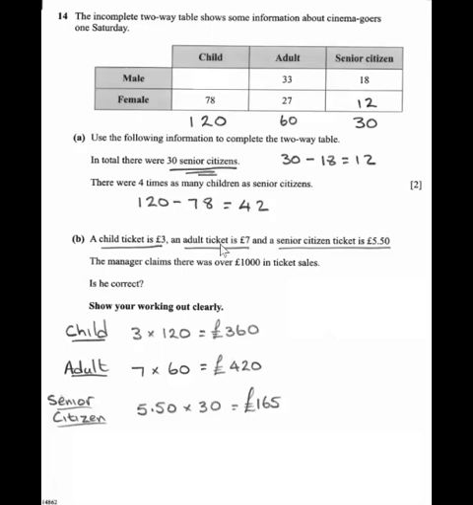Each ticket is £7, and there was 60 in total. So £420, that was the total cost for adults, and 5.50 multiplied by 30 is equal to £165. So 5.50 is for each ticket, 30 is the total for senior citizens.